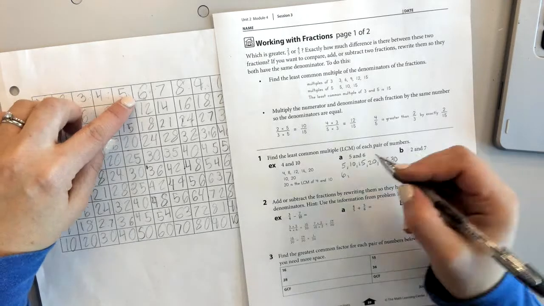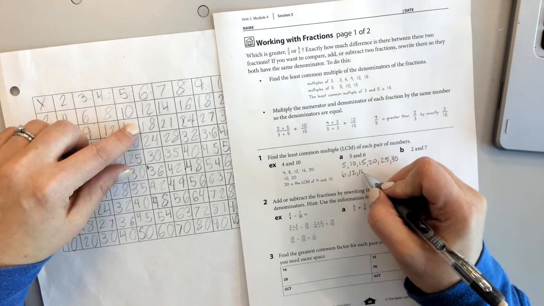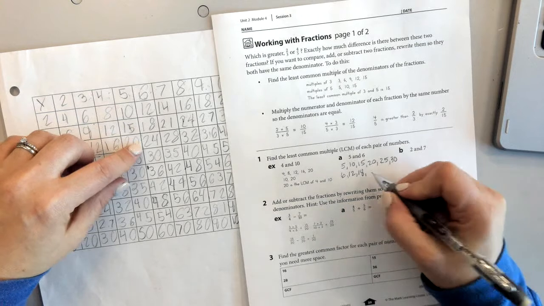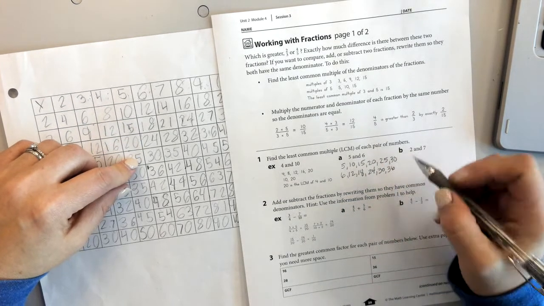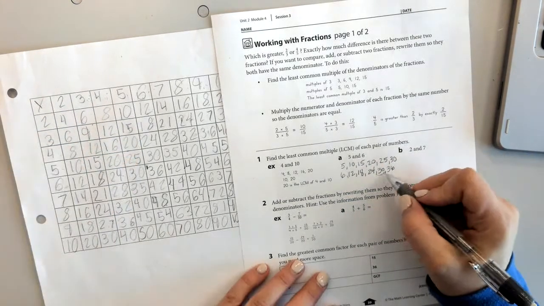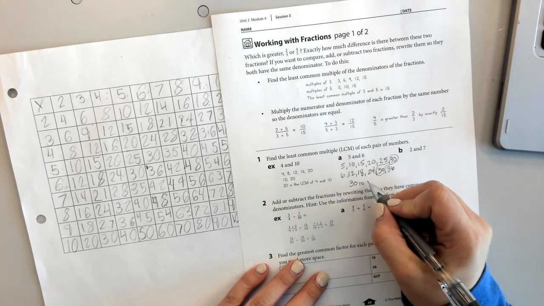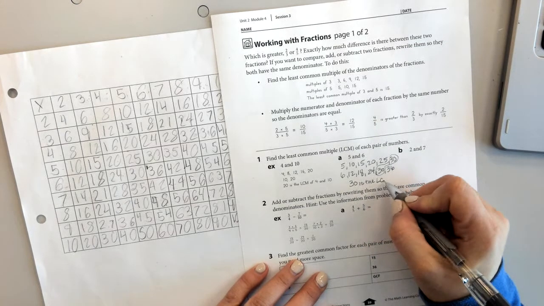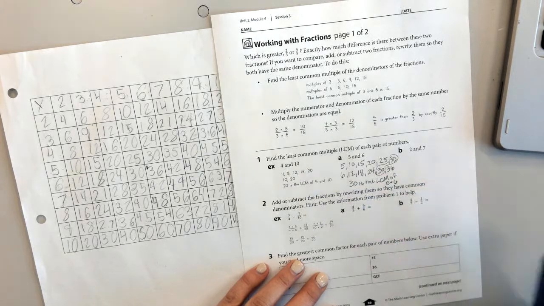So again, right here, I've got 6, 12, 18, 24, 30, 36. Oh, I notice I have 30 in both. So 30 is the least common multiple of 5 and 6.